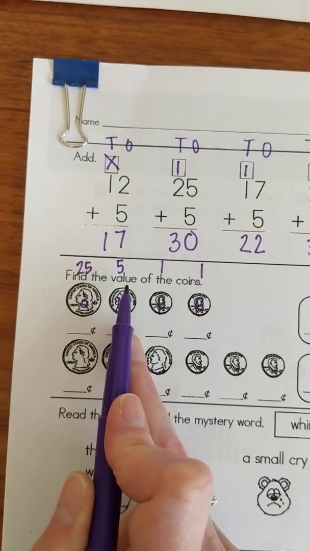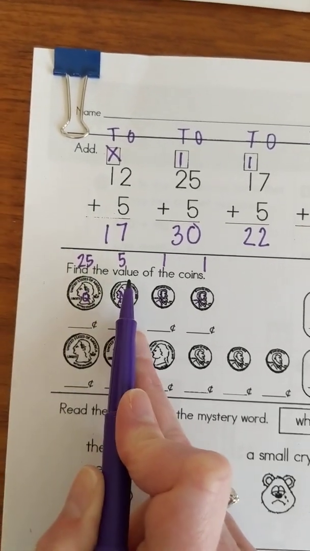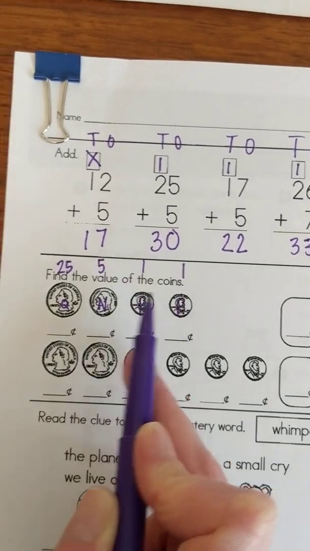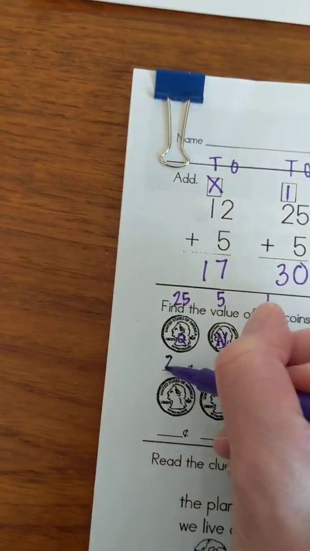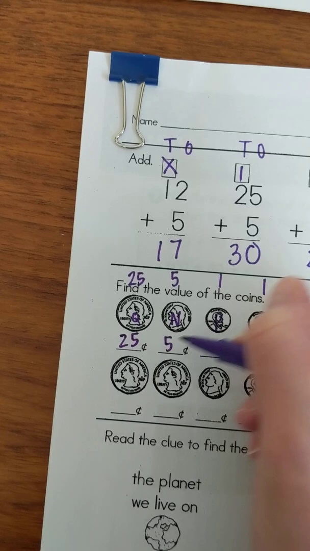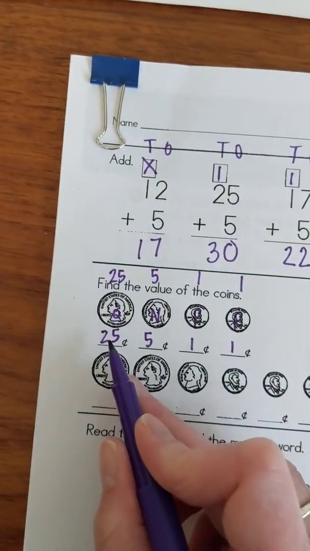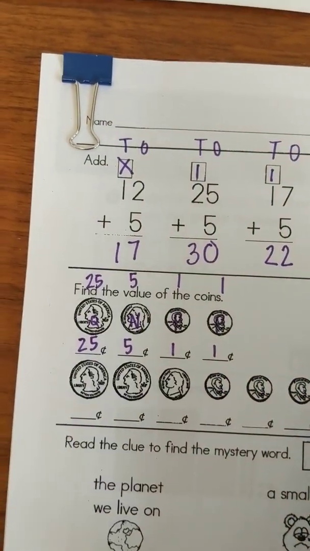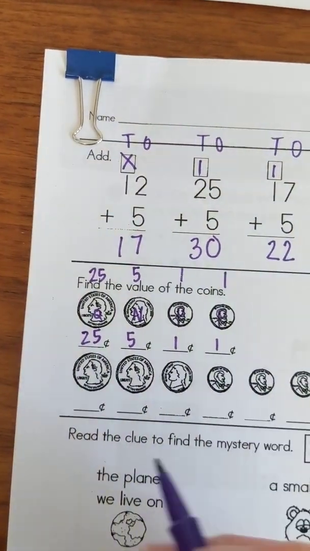So we have 25 plus 5. So I know 25 plus 5 is 30, plus 1 more 31, plus 1 more 32. Oh, sorry, they gave us the space to write them down here. I was not paying attention. Okay. So 25 plus 5 is 30, plus 1 more 31, plus 1 more 32. So over here, I'm going to write 32 cents.